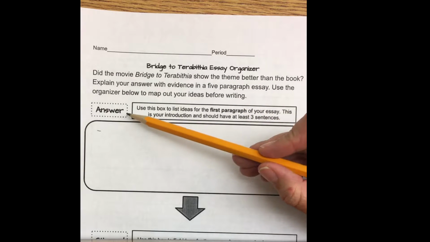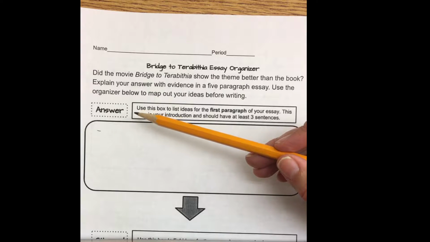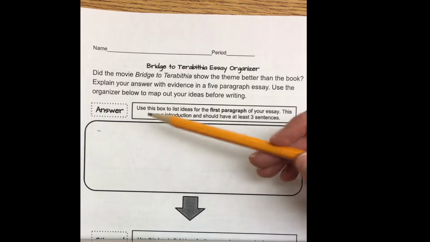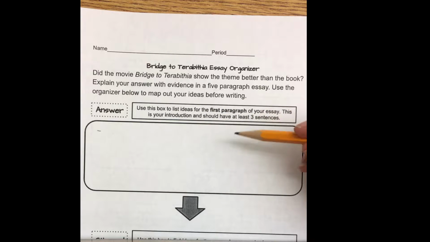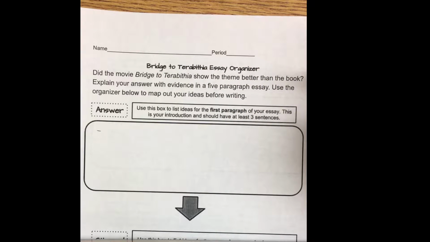For the answer section, we need to consider the information we need and the information we don't. Let's start with what should be in the answer paragraph. Pretend that the person reading your essay is not your teacher, but a complete stranger who has never read Bridge to Terabithia, does not know any of the themes of the book, and has not seen the movie. Your answer paragraph should not only answer the question, but should give this reader the information they need.